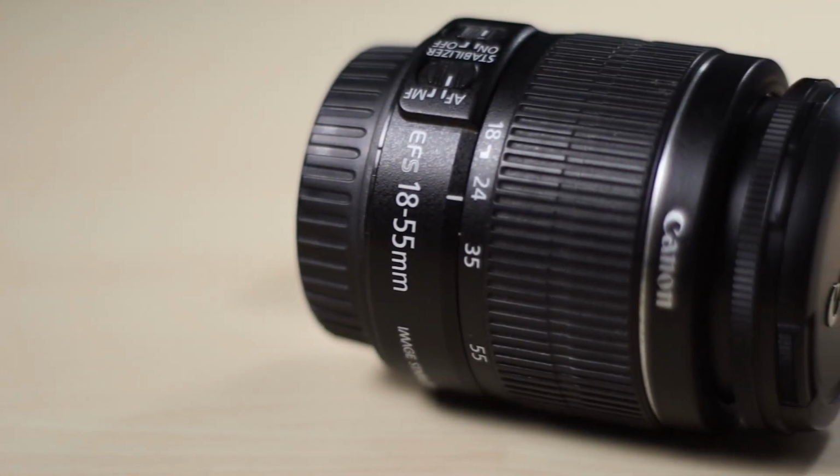And it will be attached with a Fotodiox Pro adapter that takes the Canon EF-M to the EF mount.